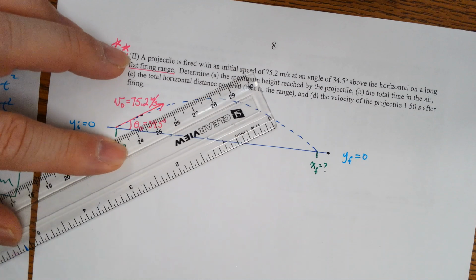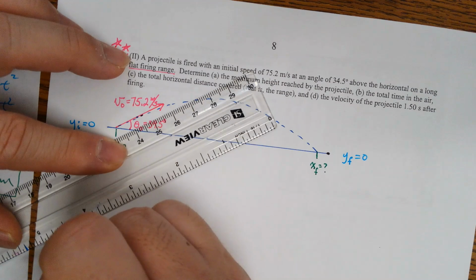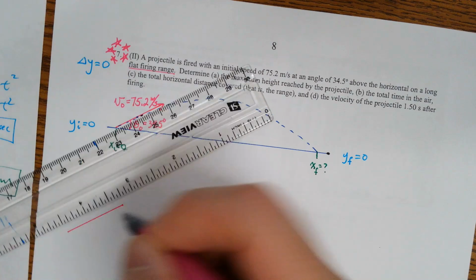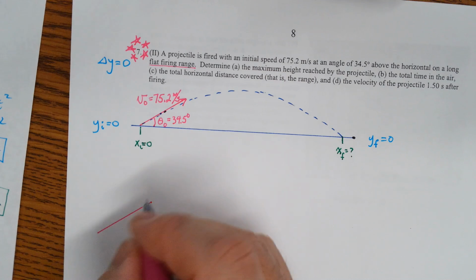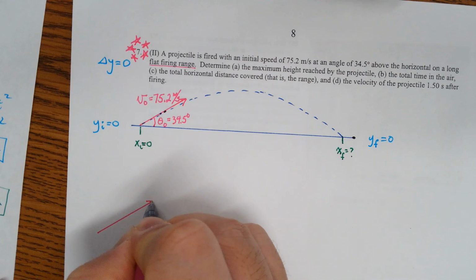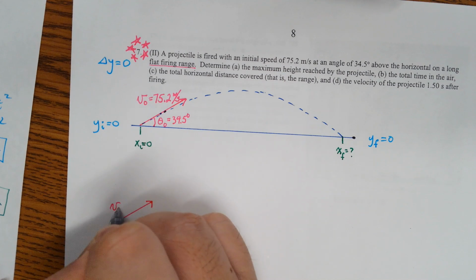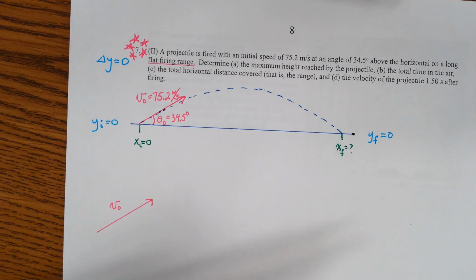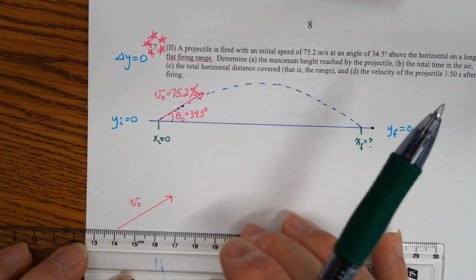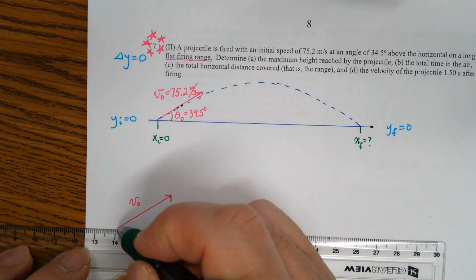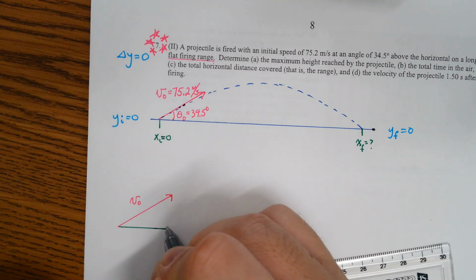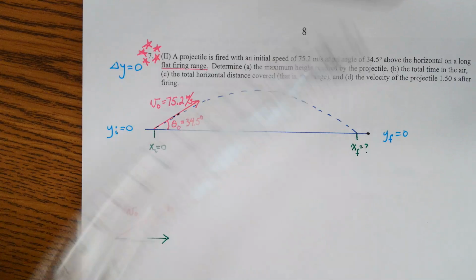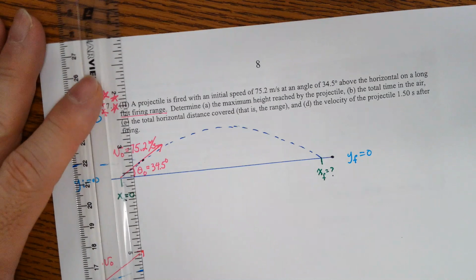Here, I would like to redraw my V naught a little bit bigger so we can see. Here's my V naught, and then I have my Vix and Viy.